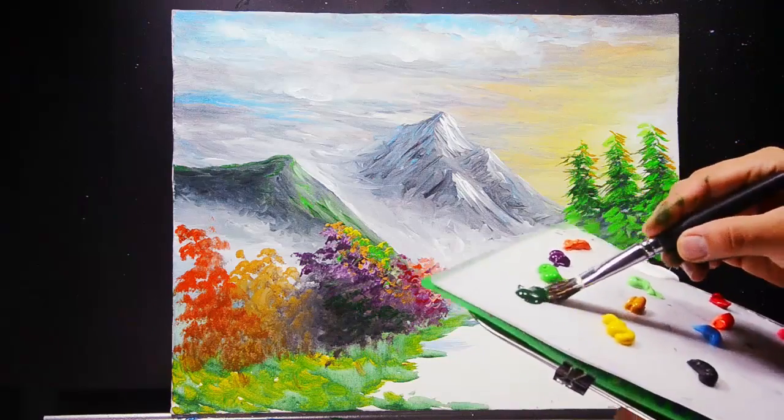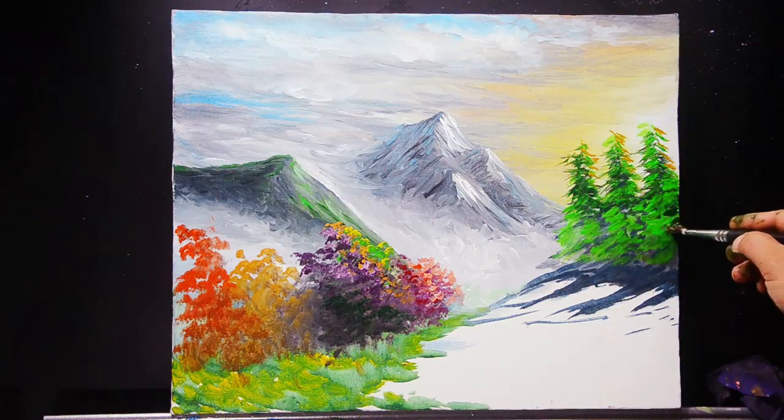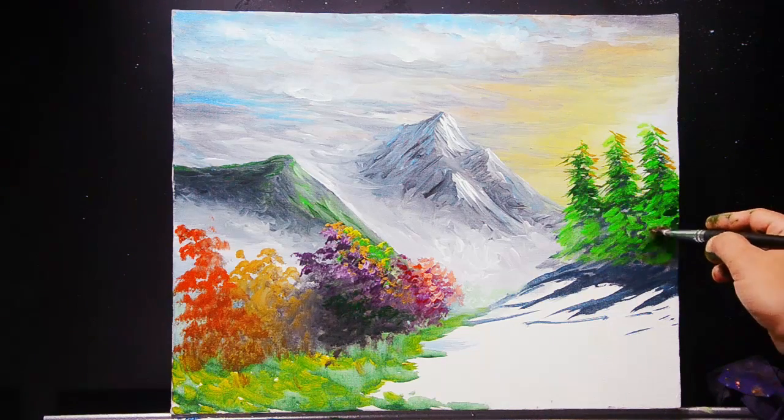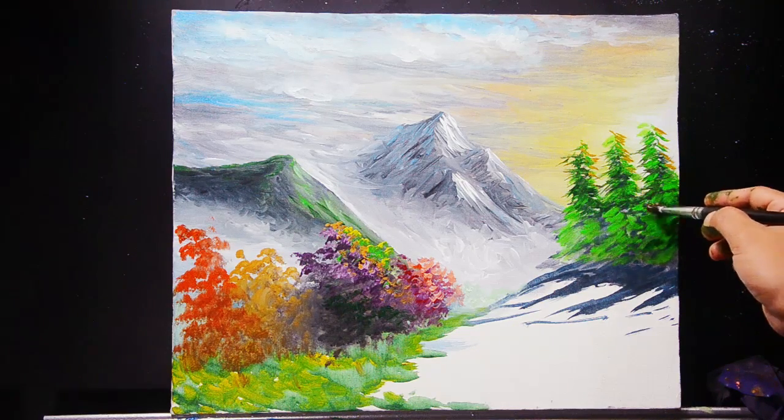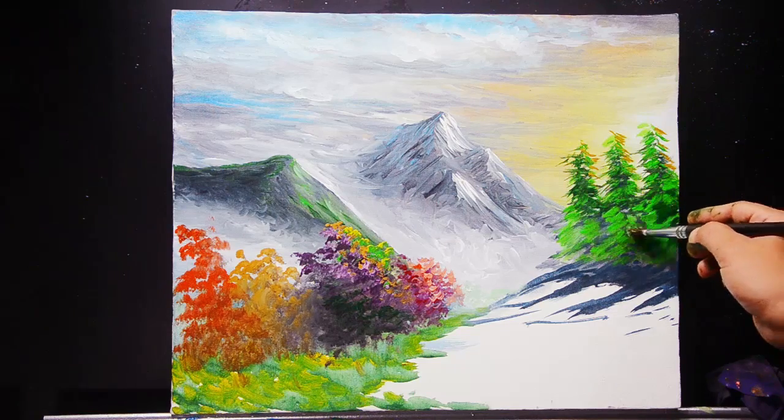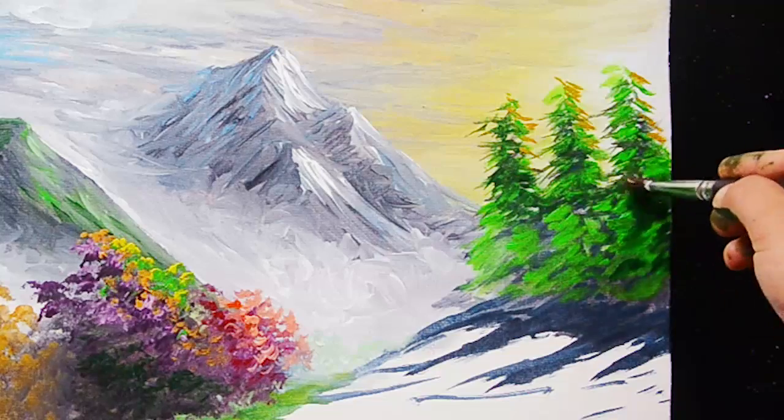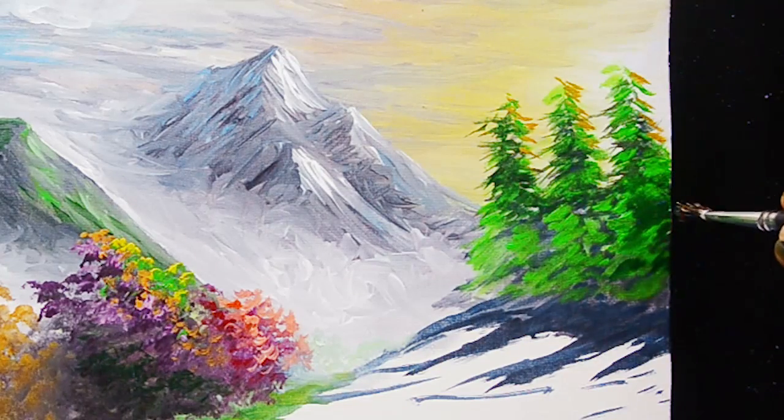And also the ochre green. I'm gonna add also this one for the darker leaves for the shading of these leaves here.